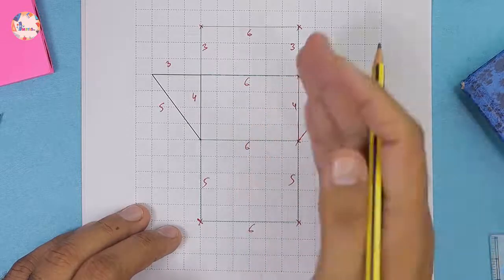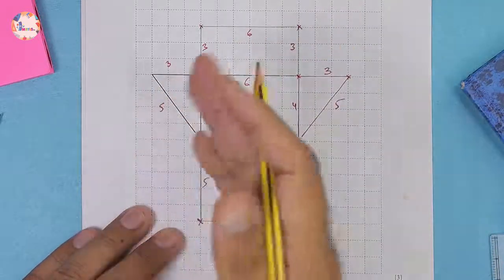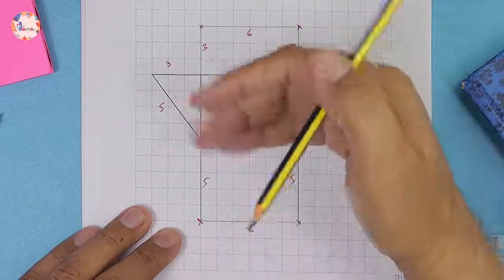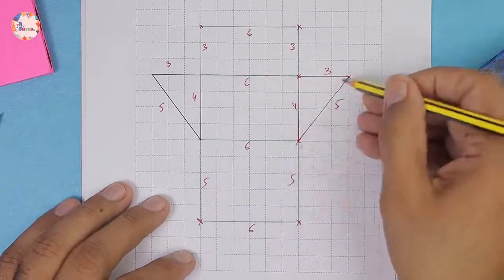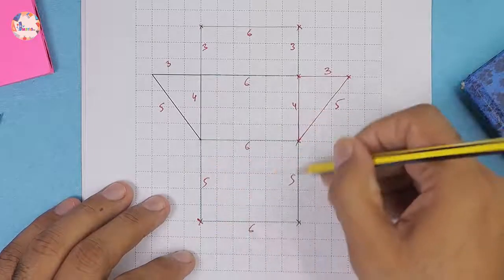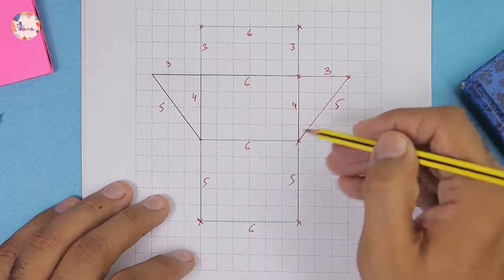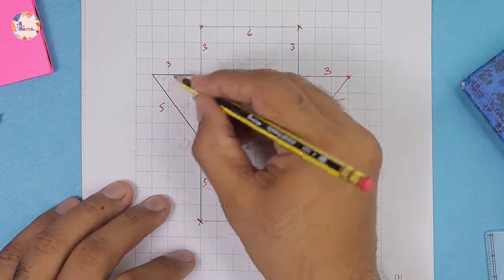This triangle will be folding straight, and this one also, and that side will also be folding straight, and this will be with the slanting height. This will be combining with the upper portion with the slanting height. So these are the opposite faces.